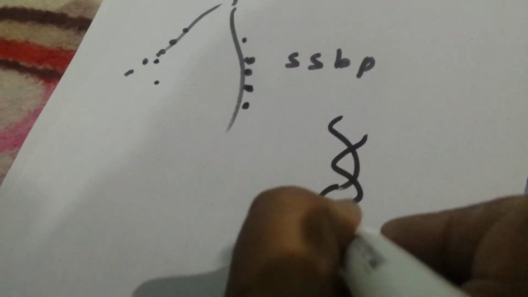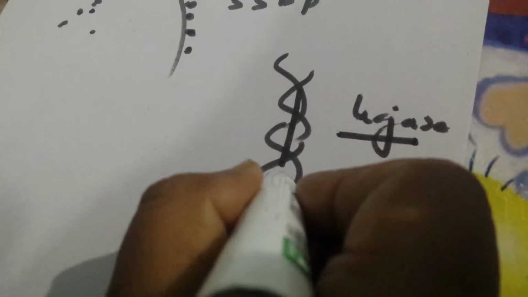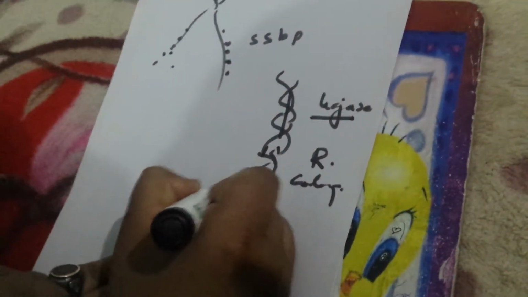Then what happened next? Then another enzyme, which is called Helicase or Okazaki fragment, does reverse coiling. The primase is here, because there are going to be new strands.